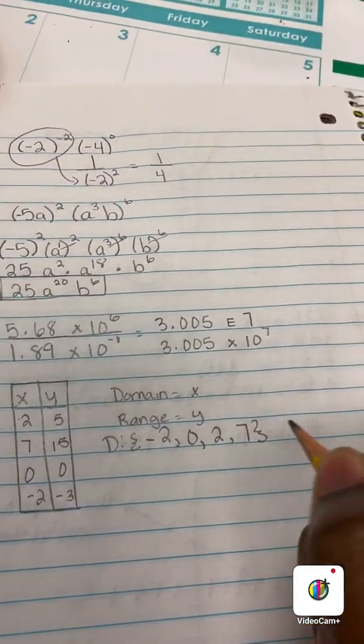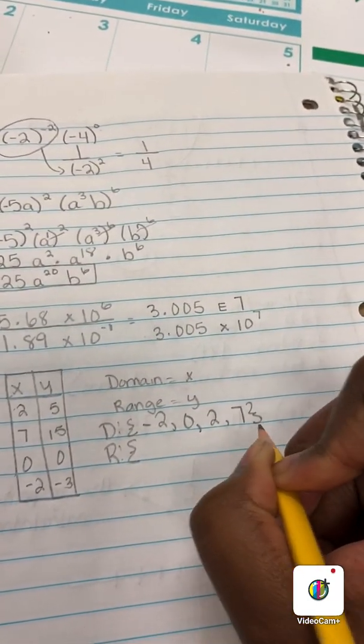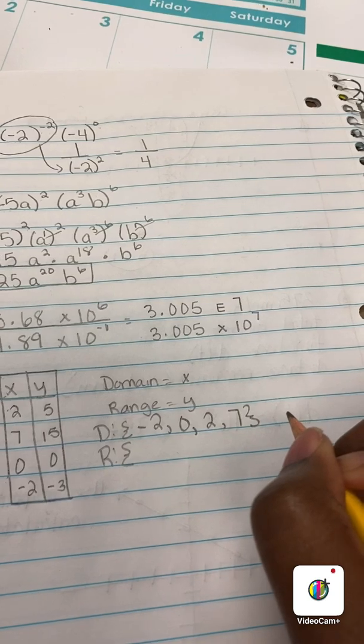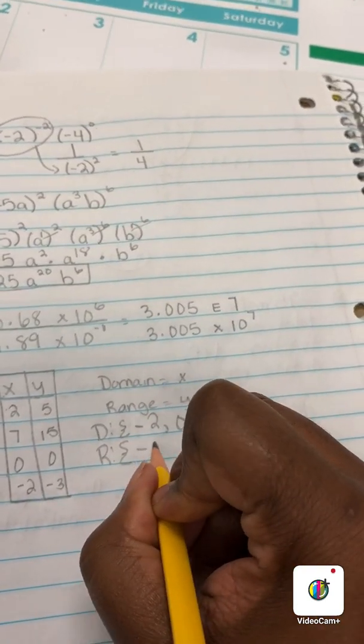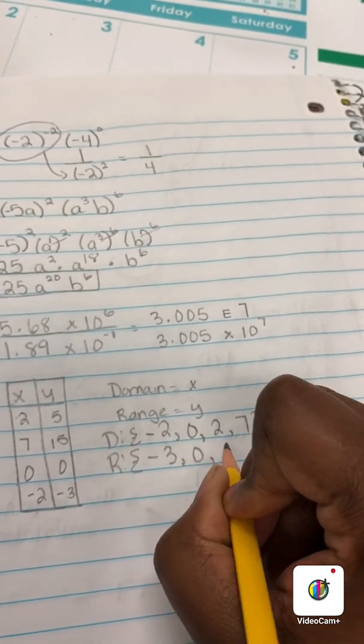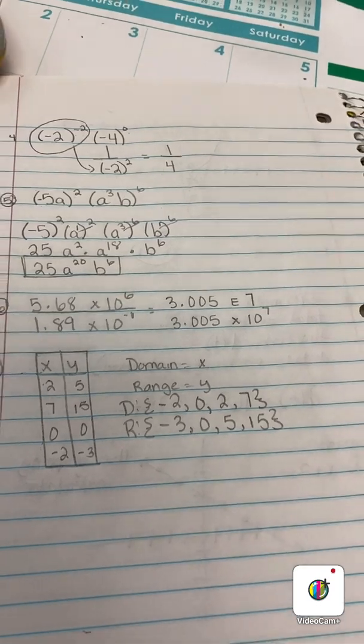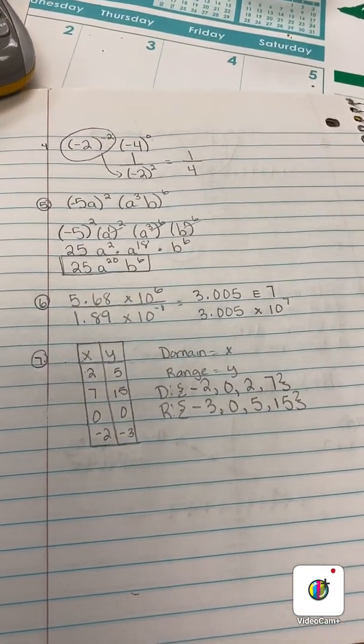My range are my y values. Again, I'm going to list them in order from smallest to largest. So I have -3, 0, 5, and 15. So that's all we're doing for number 7.